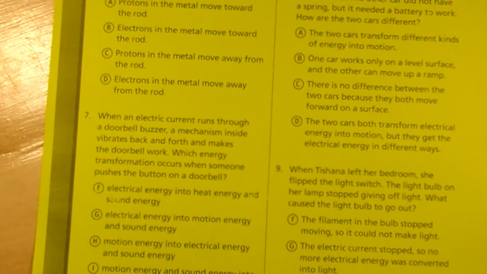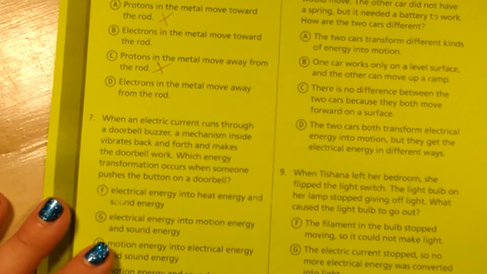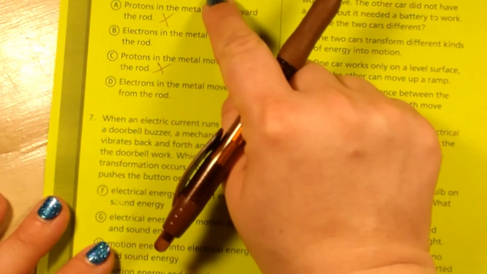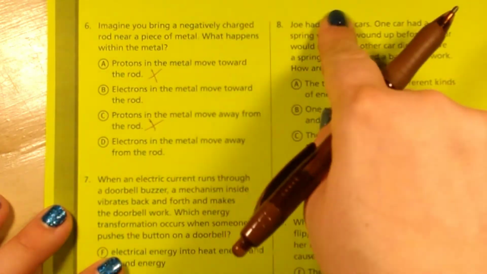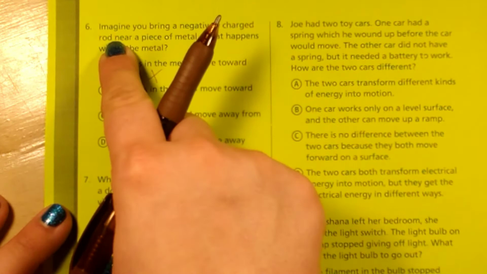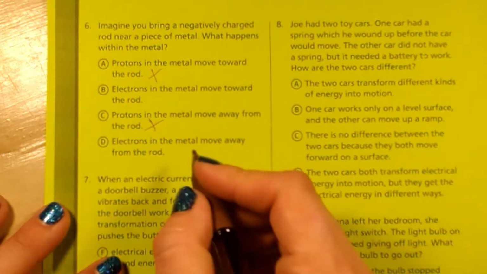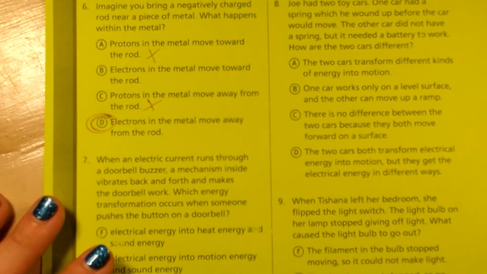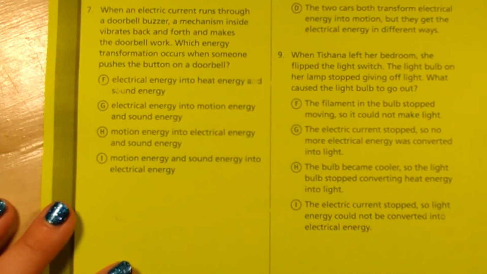So first of all, we want to eliminate protons because protons do not move. Okay, so you're bringing a negatively charged rod to a piece of metal. Negative charges move to positive charges. So if the rod is negatively charged, the charges are going to go to the piece of metal. So they're going to move away from the rod to the piece of metal. Negative always goes toward positive charges.